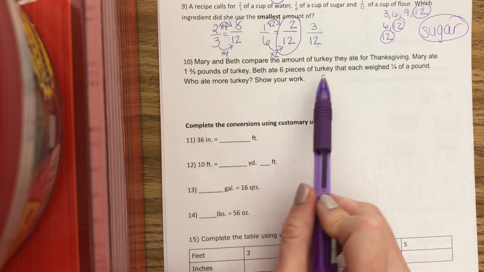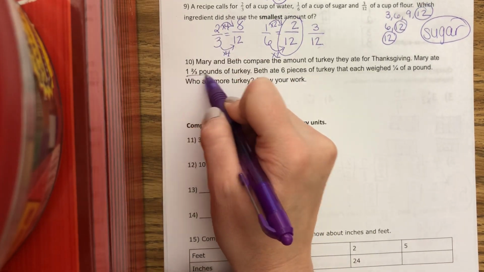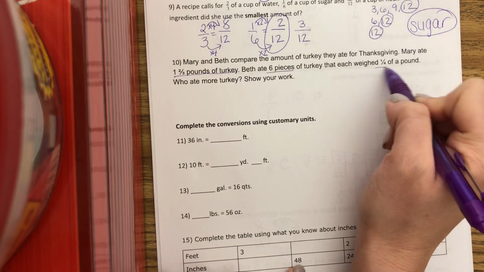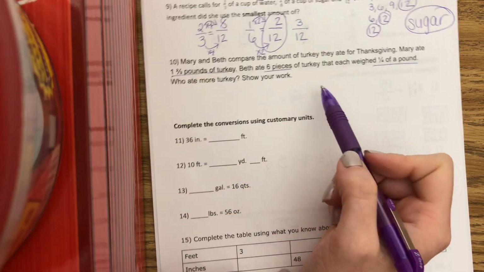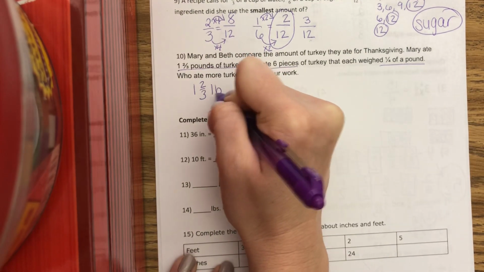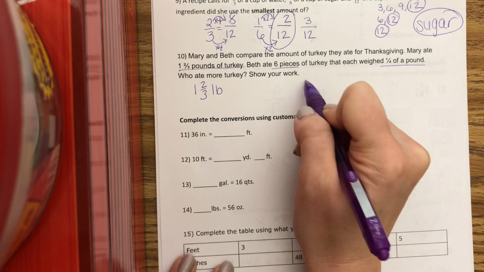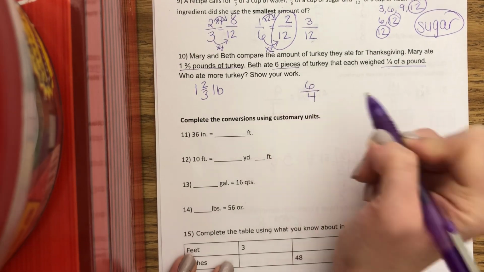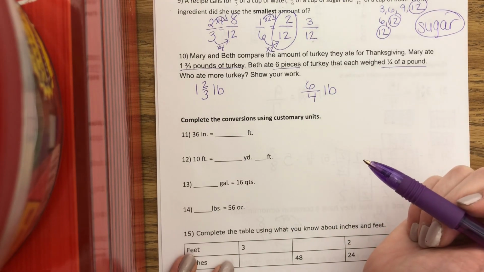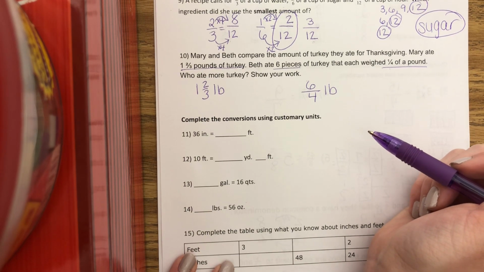Mary and Beth compare the amount of turkey they ate for Thanksgiving. Mary ate 1 2/3 pounds of turkey. Beth ate 6 pieces of turkey that each weighed 1/4 of a pound. Who ate more turkey? Show your work. So I have 1 2/3 pounds of turkey. Beth ate 6 pieces of turkey that weighed 1/4, so I know that that's 6/4 pounds. Well, who ate more turkey? Well, I can't compare because they are in different forms, different denominators.